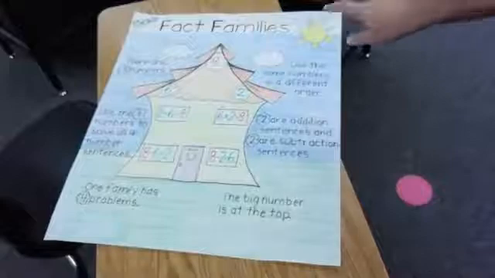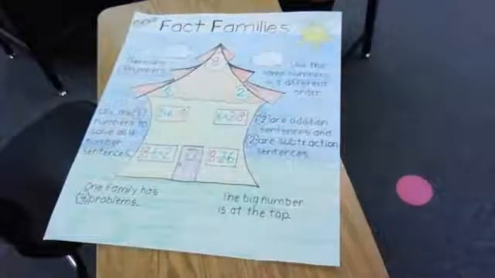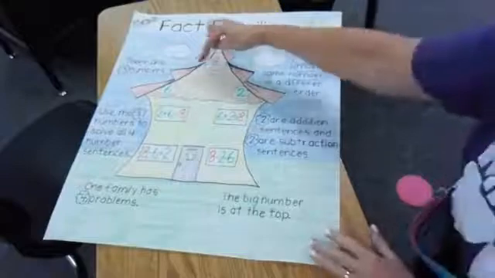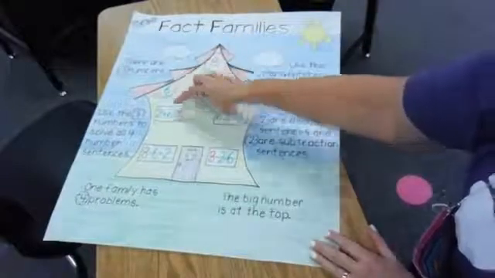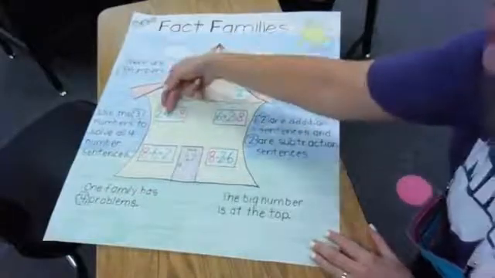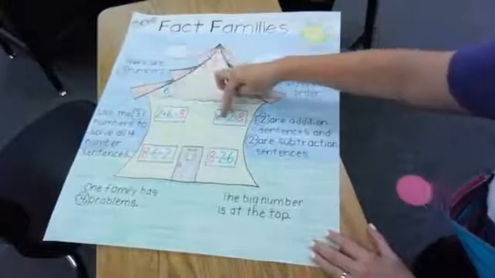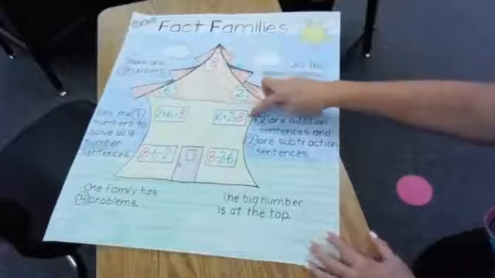Okay? In the fact families, there are 3 numbers. Okay? And we use the same numbers in a different order. For example, we can use the 2, the 6, and the 8 to have 2 plus 6 equals 8. Or we can flip-flop this addition problem, and we can put the 6 first. 6 plus 2 equals 8.